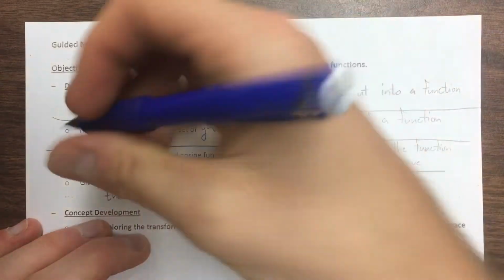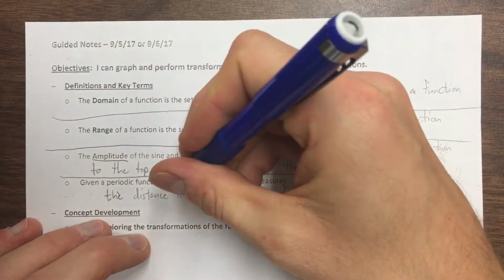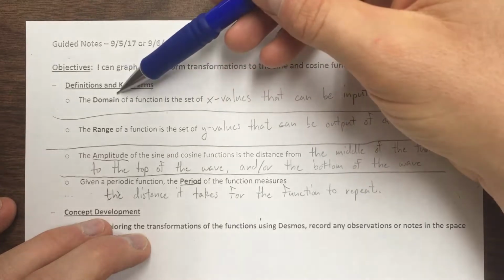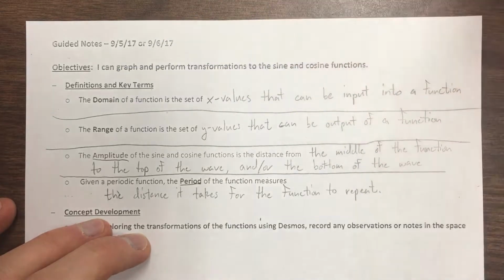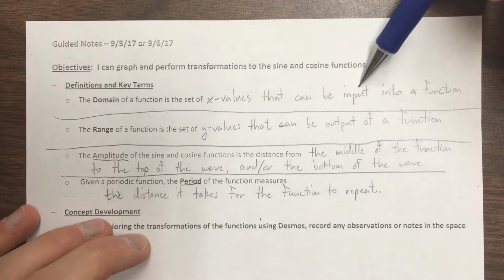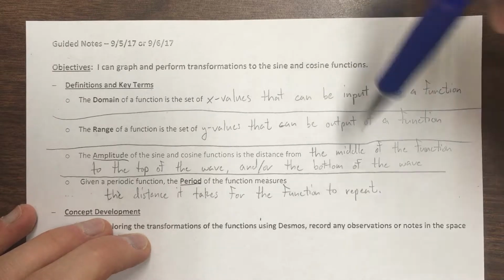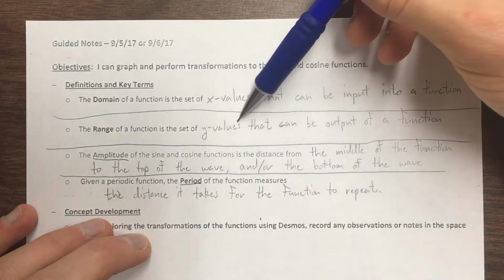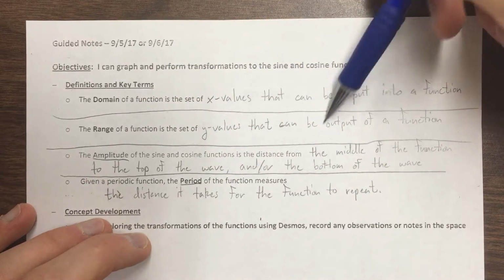Amplitude and the period, those are two things that are specific to our sine and cosine functions, or trigonometric functions. If we're talking about the domain, what we're talking about are the x values. All the x values that can be input into the function and still be defined. So anytime we're talking about domain, think x values. Range, we're talking about y values. So any y value that can be output from a function.